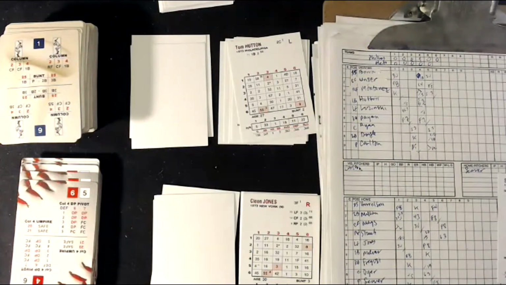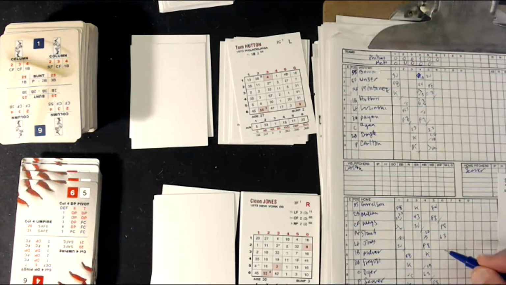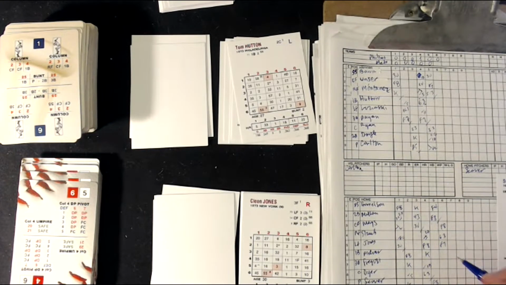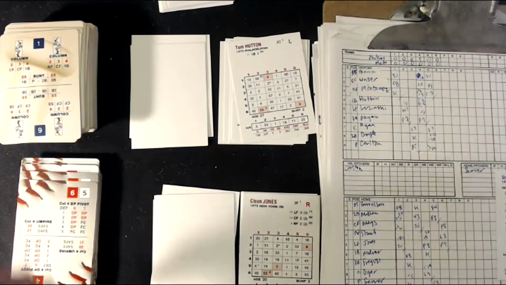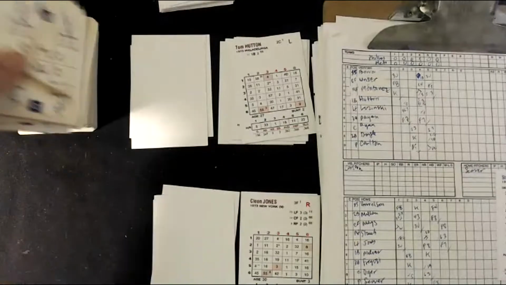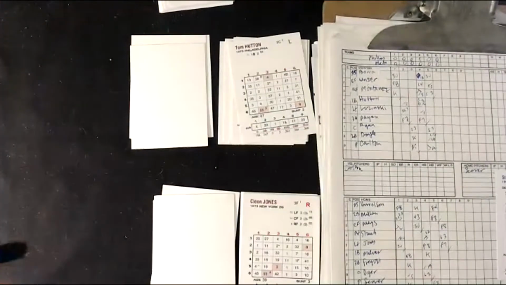Cleon Jones, 6-5. It's a 16. And a 6-1, a 17. And that's a deep fly to left field. Jones gives it a ride, but there is the left fielder Luzinski, and that retires the side. All right, go to top of the 7th. So this is when we have to shuffle our fast action cards.